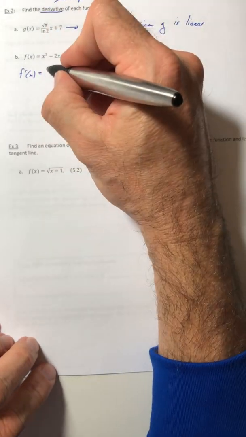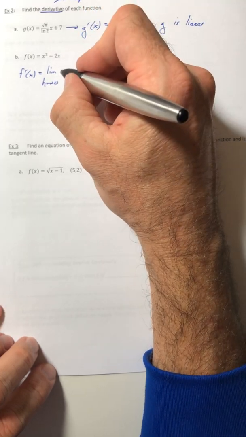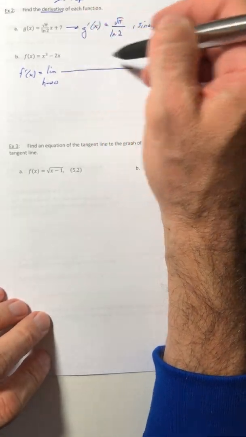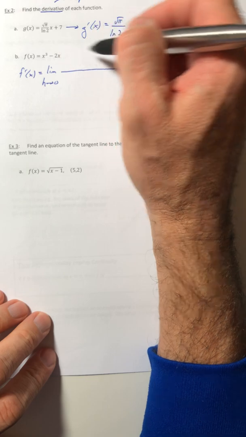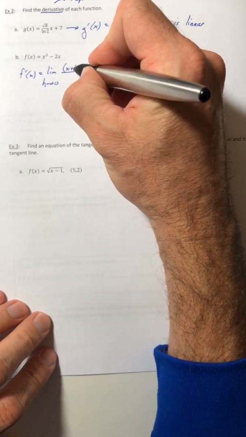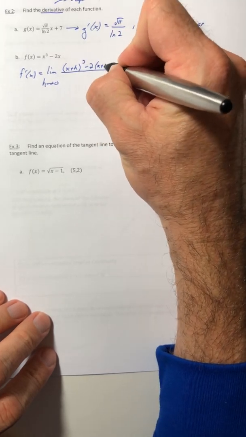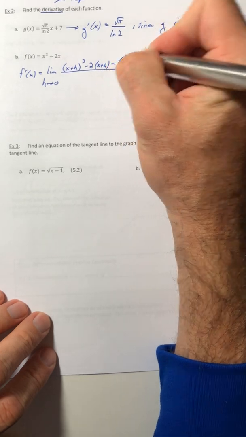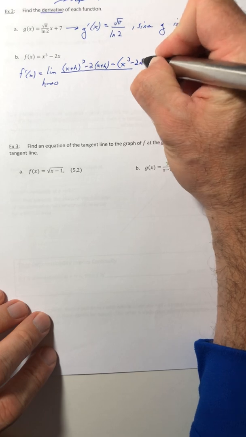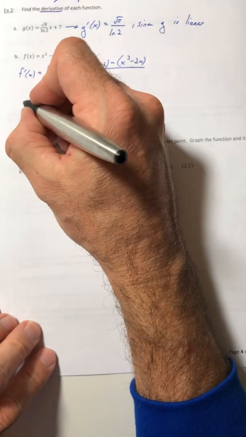So the derivative is going to be the limit definition. So the limit as h approaches 0 of f of x plus h, and so on. Okay, so the first part is f of x plus h. So x plus h to the third minus 2 times x plus h, and then minus the original function, so x to the third minus 2x, all over h.